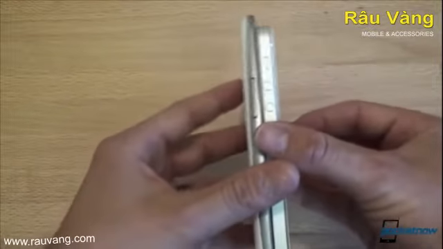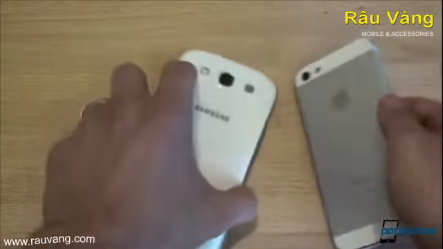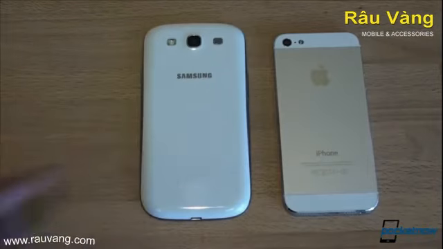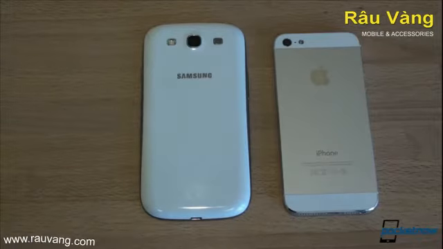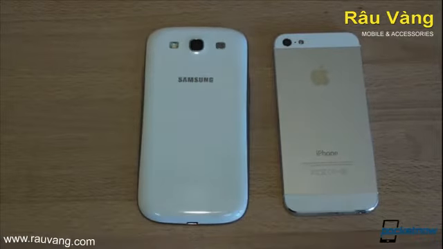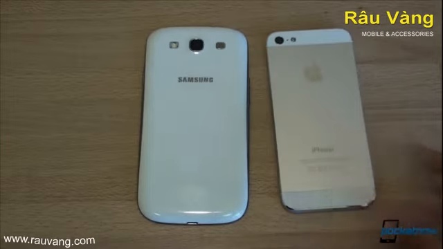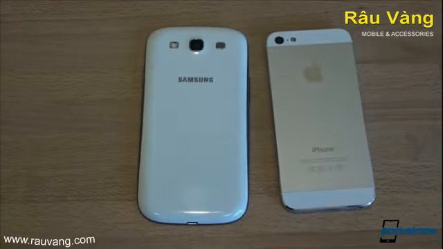We've got the volume rocker on the side on both devices, and on the back, very different designs. The Galaxy S3 has this really shiny plastic on the back, and I always recommend to people that have the Galaxy S3 to get a case because it gets dirty and greasy easily. The iPhone 5, it's still new. Remains to be seen whether this brushed aluminum gets dirty and greasy.